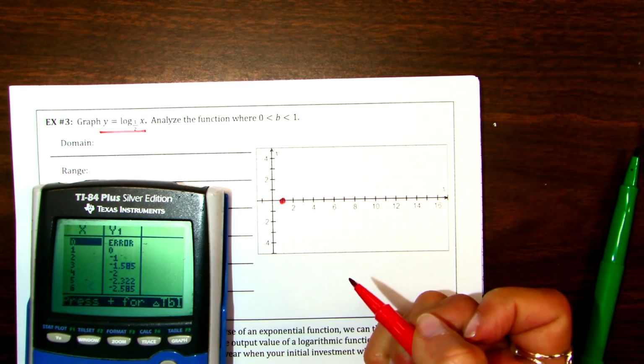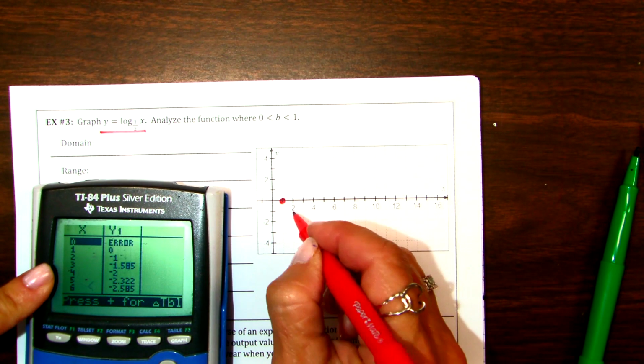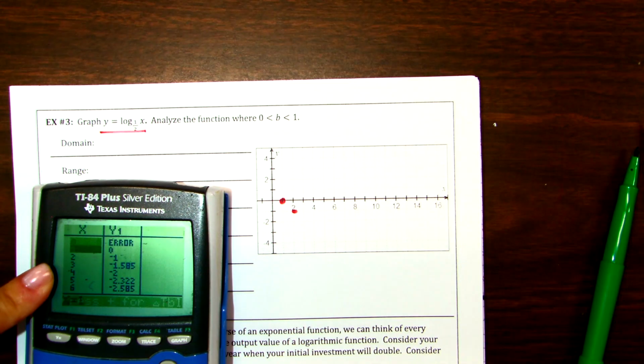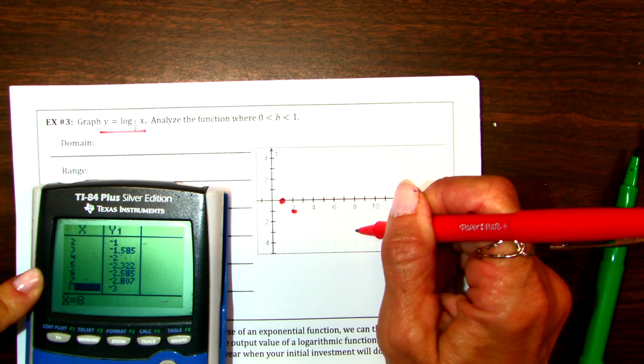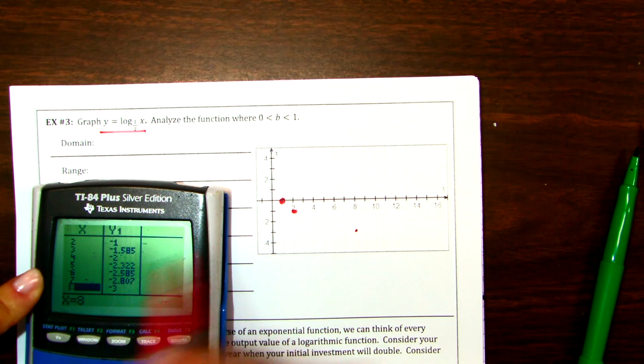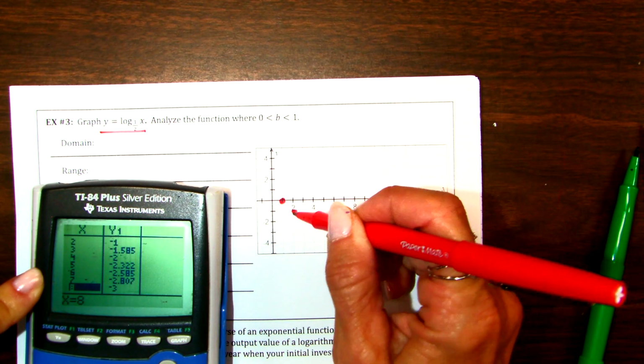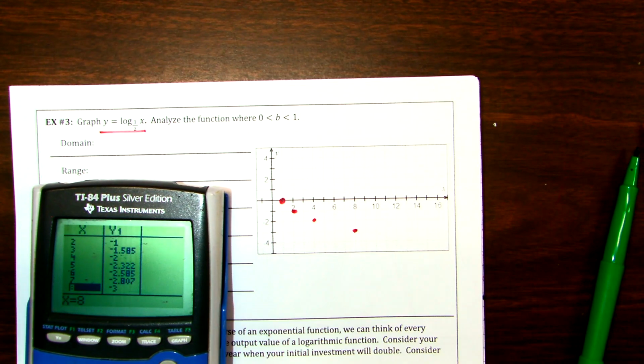1, 0 looks good. 2, -1 is a nice point. Let's skip all those yucky numbers. Go to 8, -3. Did I miss one in there? Oh yeah, 4, -2. So I just picked some nice, easy numbers to graph.